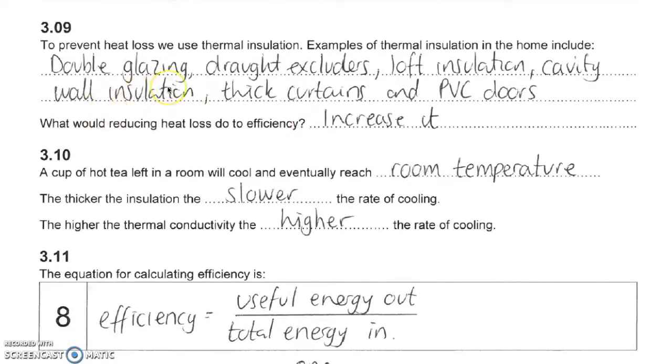Right, to prevent heat loss, we use thermal insulation. Examples of thermal insulation at home are loft insulation, cavity wall insulation, thick curtains, double glazed windows. Please ensure you're at least confident with listing some of these examples where you can reduce the amount of energy or thermal energy loss at home. So what would reducing heat loss do to the efficiency? Well, it would increase it.